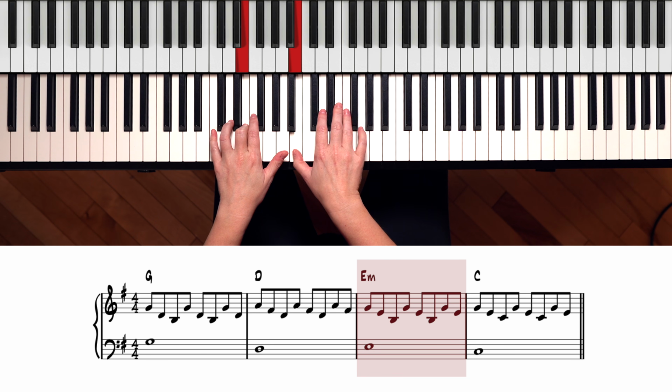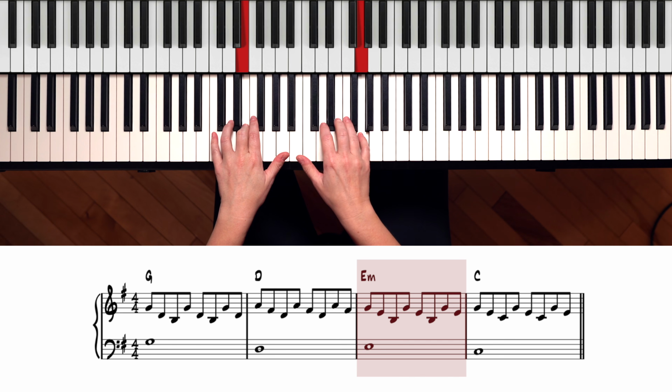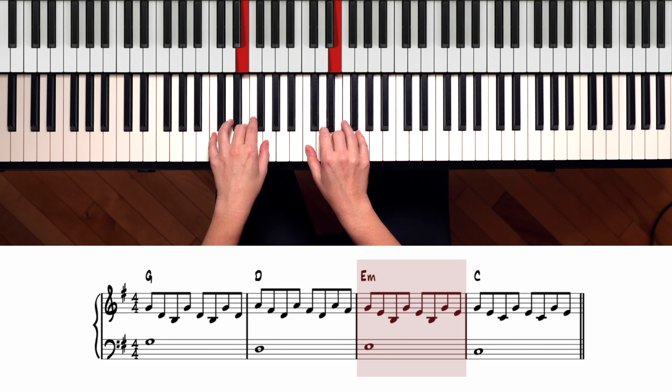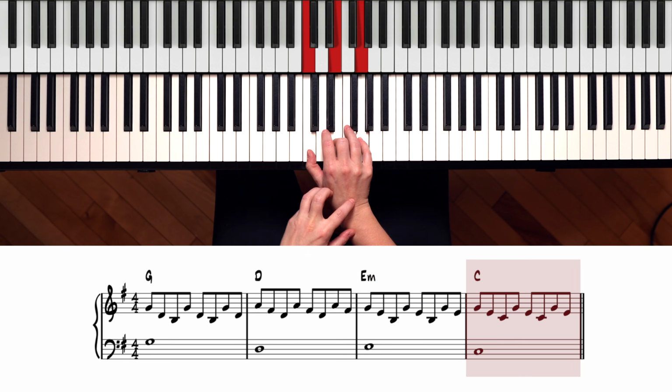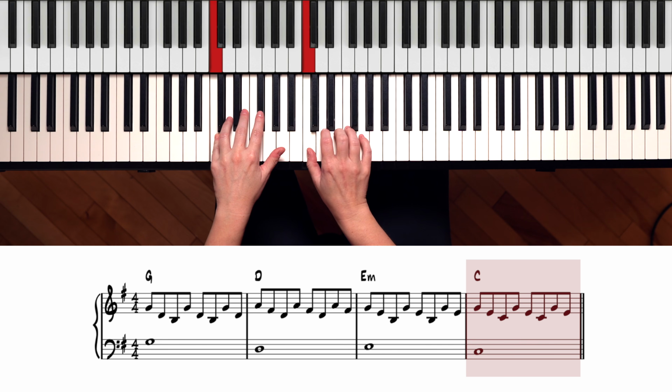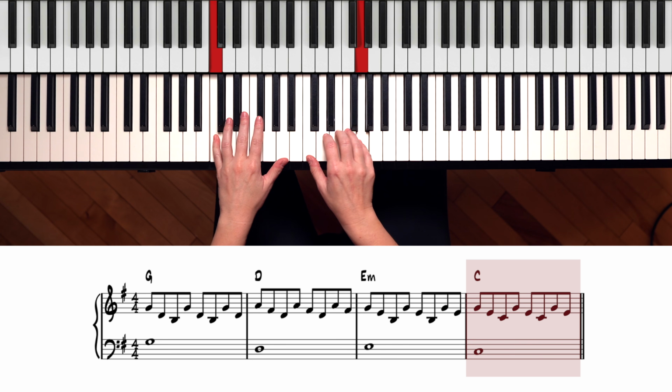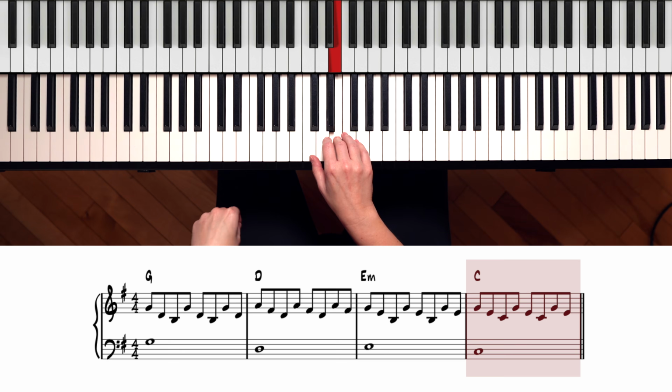1 and 2 and 3 and 4 and C major. We're already ready to play this. 1 and 2 and 3 and 4 and like this. So this is a beautiful pattern. It works in many songs, so you just have to figure out your chord inversion and then just play the notes separately, just like an arpeggio.